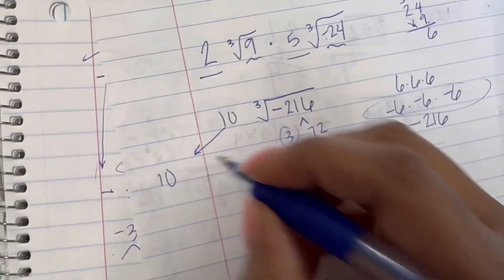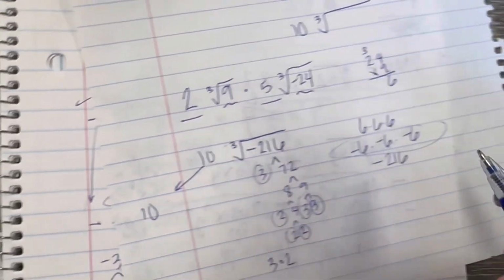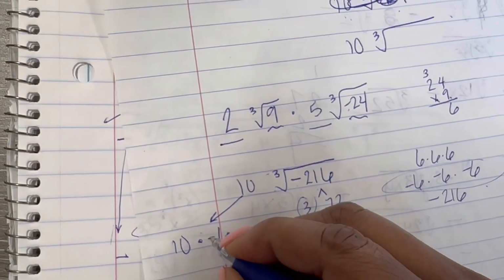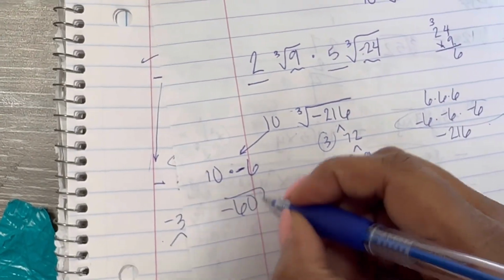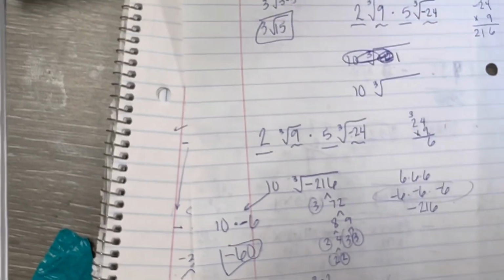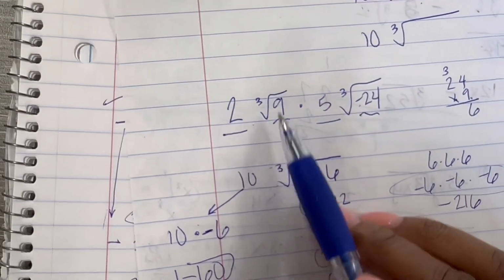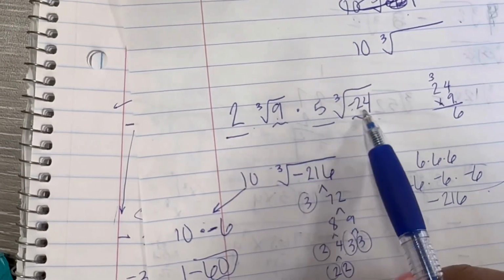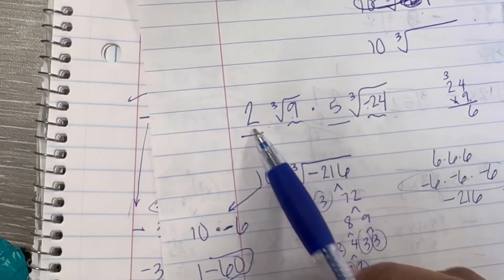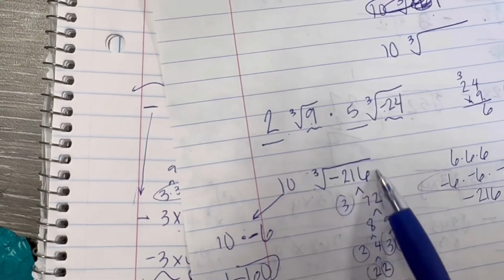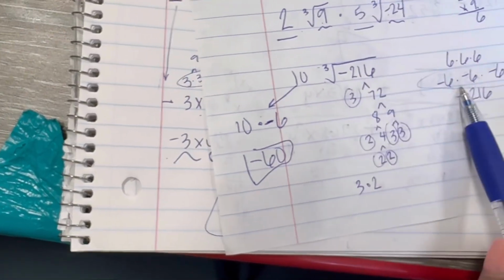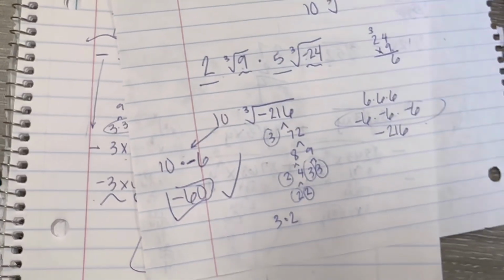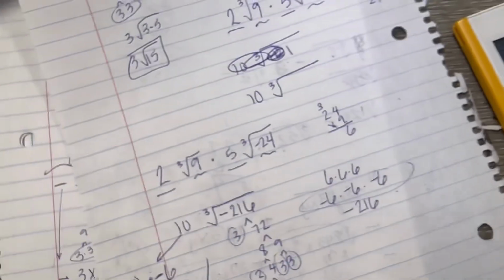So bring this 10 down. And then negative 6 is your perfect cube root. So there's your answer. So show all your work, right? To go from 2 cube root of 9 times 5 cube root of negative 24, you do all this work by multiplying these two numbers, right? And you'll find the cube root of 216 is 6, and negative 6. Negative 6 times 10 is negative 60. That's your answer. Simplifying. So that's how you multiply.